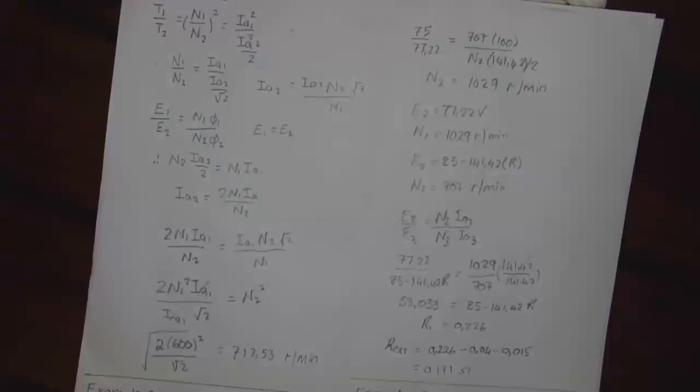Hey man, where is it now? Induction. All right, that will be the chapter on AC machine speed control.